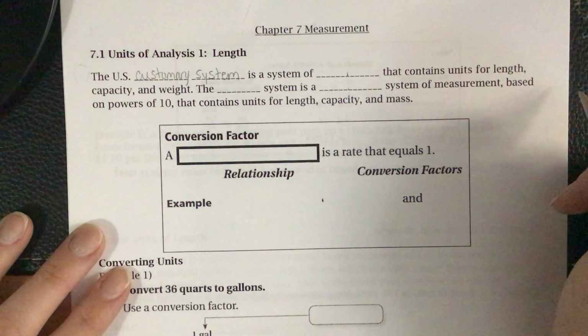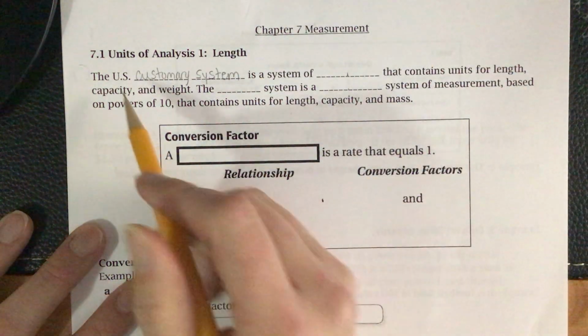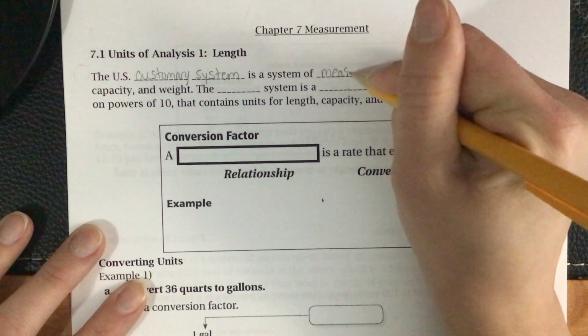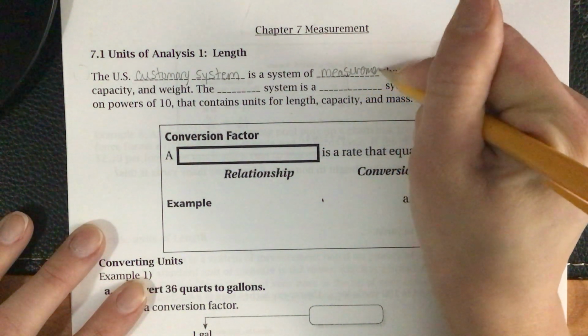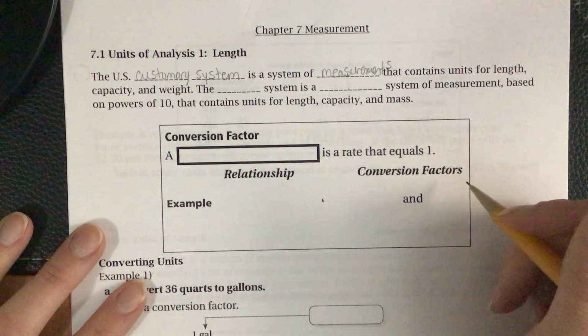is a system of measurements that contain units for length, capacity, and weight. So again, the U.S. customary system is a system of measurements that contains units for length, capacity, and weight.